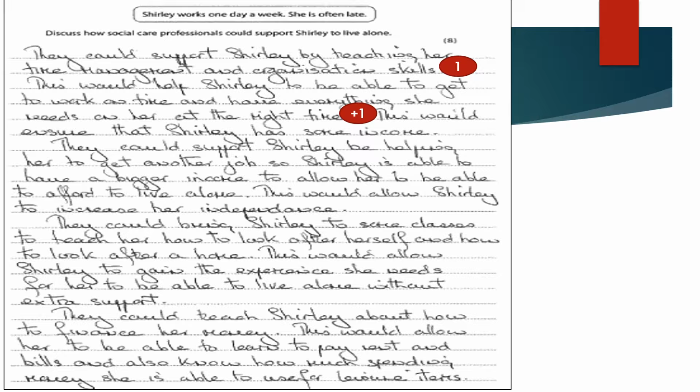They could support Shirley by helping her to get another job. Shirley will be able to have a bigger income. This will allow her to afford to live alone. This would allow Shirley to increase her independence. So there's that second point, our explanation.